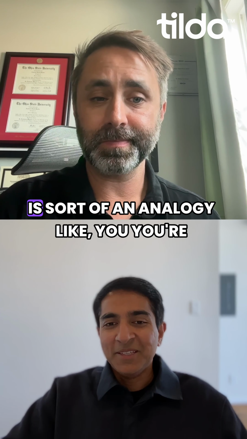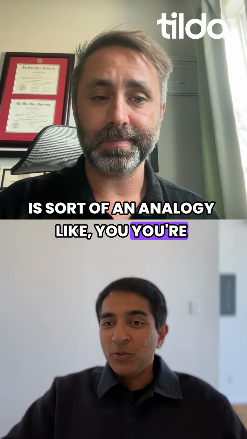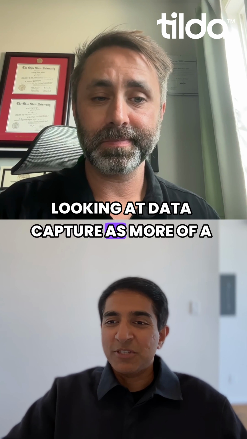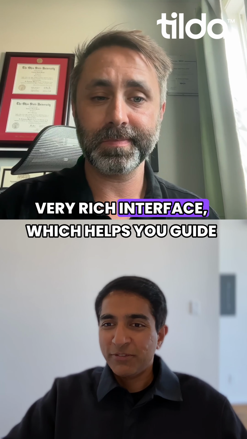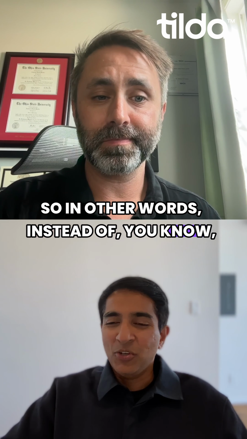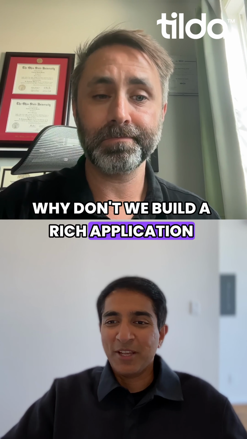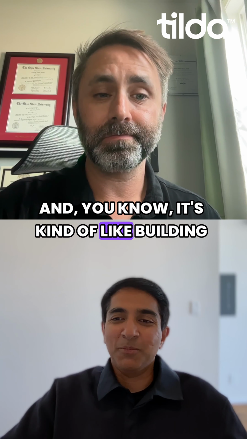That makes sense. Is it sort of an analogy like, you know, you're looking at data capture as more of a very rich interface, which helps you guide collection? So in other words, instead of a basic form, you're saying, okay, why don't we build a rich application interface? And it's kind of like building an iPhone app, right?